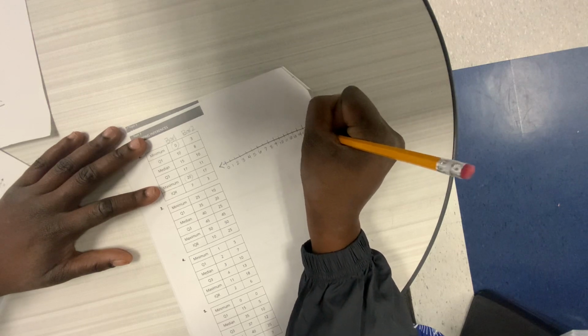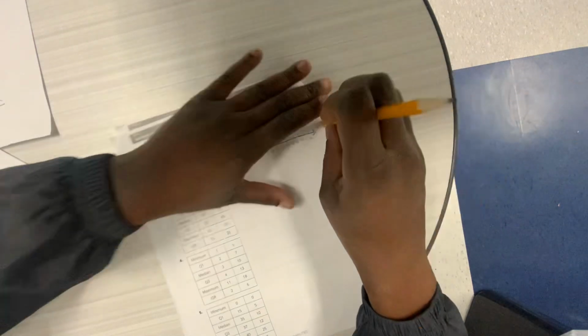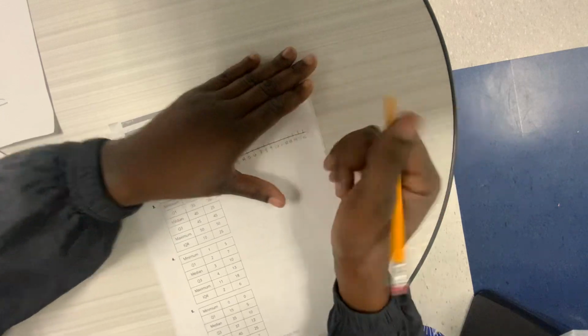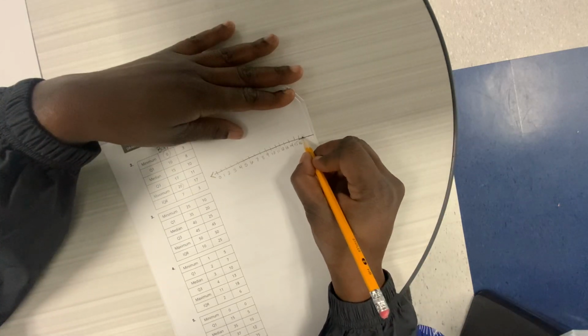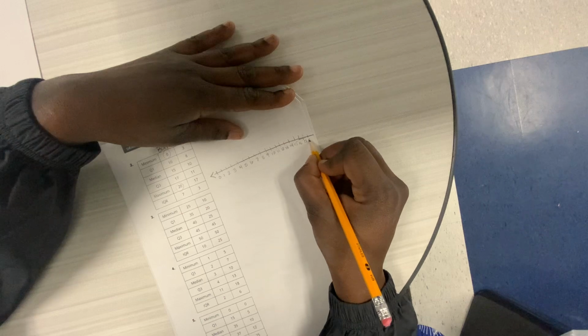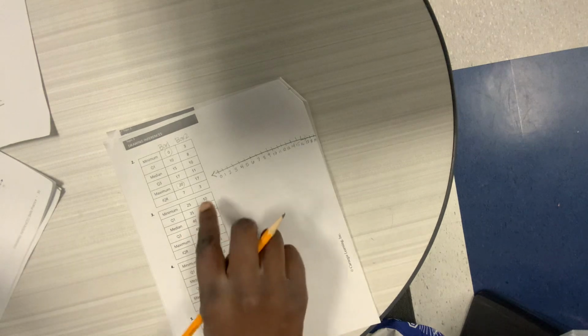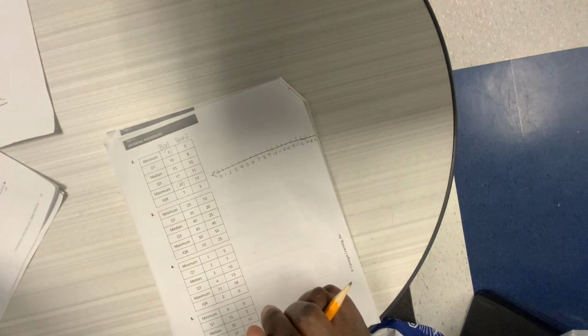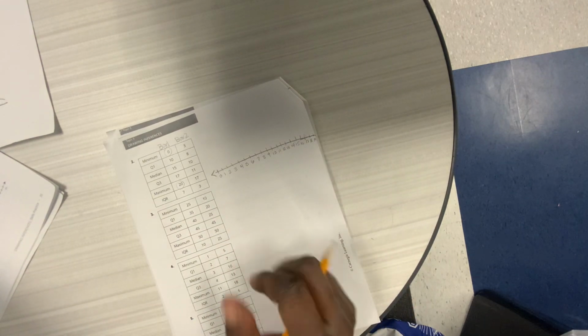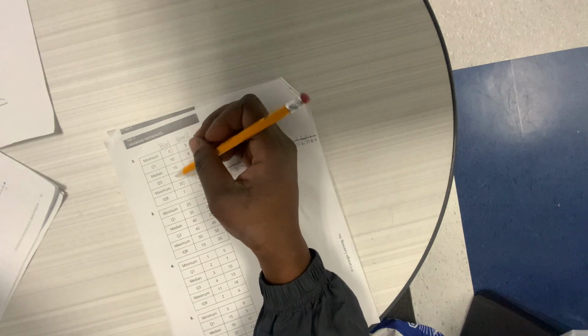Oh no, I need to extend my number line. So let me erase and extend my number line. Oh no, I'm going to try. We got 19. We'll see what happens because I didn't have enough room, but that's okay. We'll figure it out.